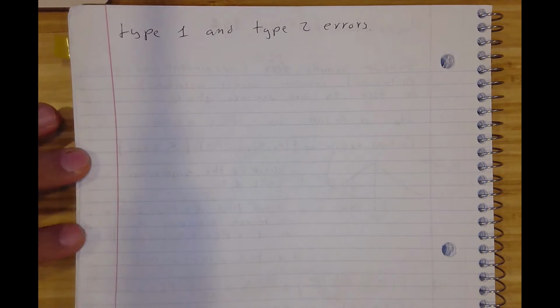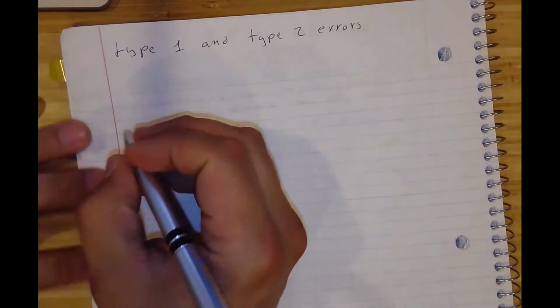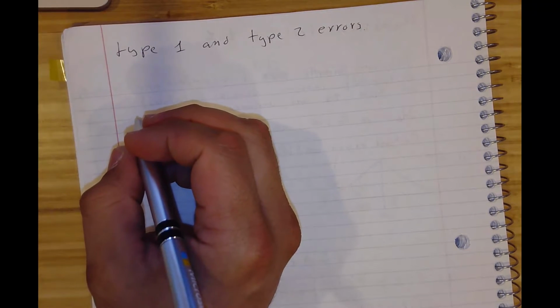Hello, I am talking today about the type 1 and type 2 error. Let me explain with an example.